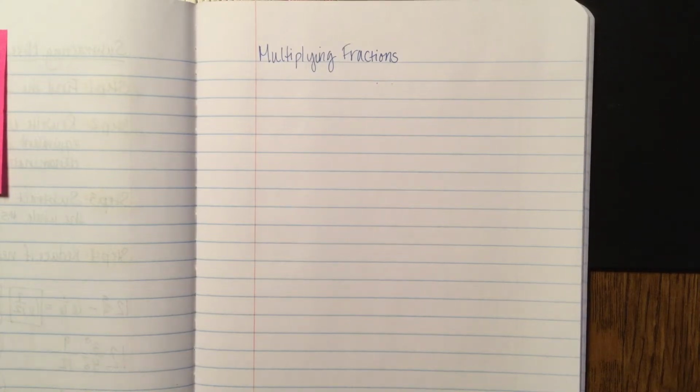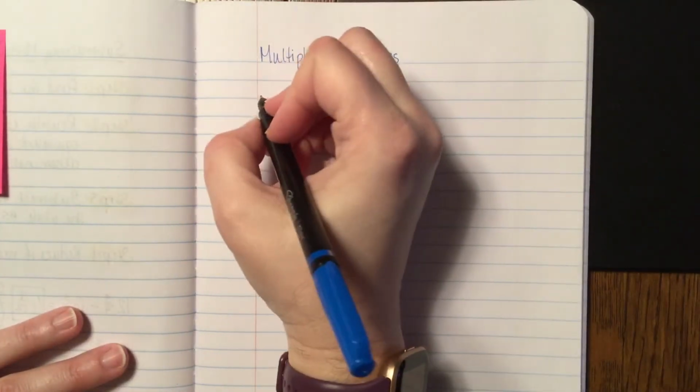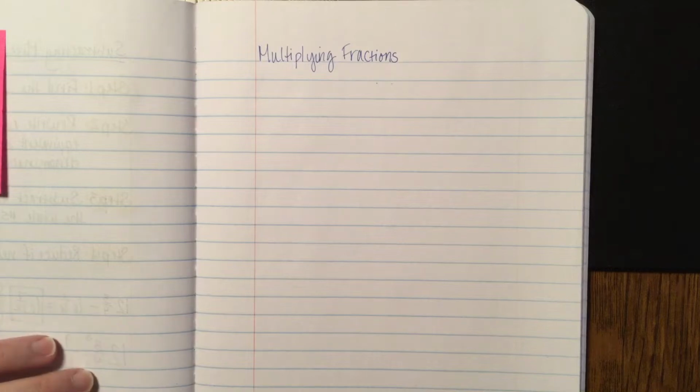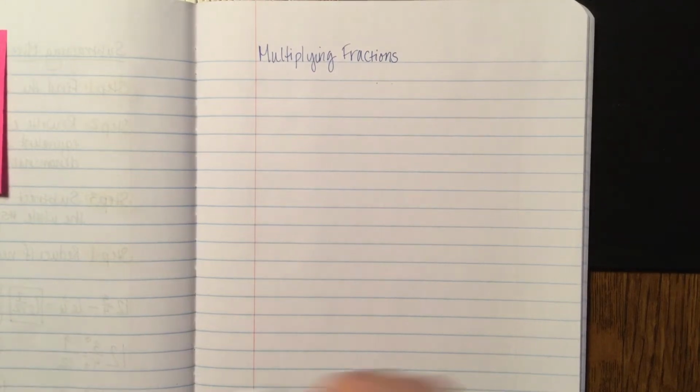So here's the deal. I want you to know why your answers are going to come out the way they are. So here's what I want you to consider. When you multiply two whole numbers, your answer is always larger than the two whole numbers. For example, 2 times 3 equals 6, right? 6 is greater than 2 and greater than 3. But when you multiply fractions, your answer is actually smaller. The value of your answer is smaller, and let me show you why.